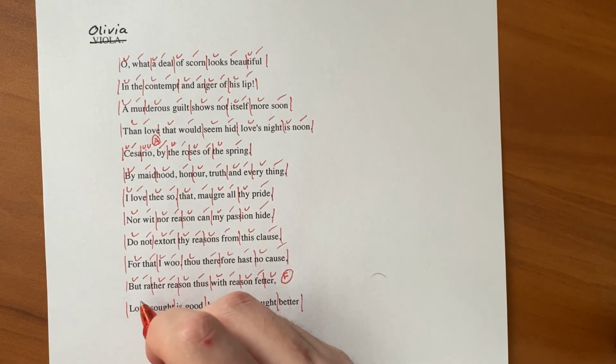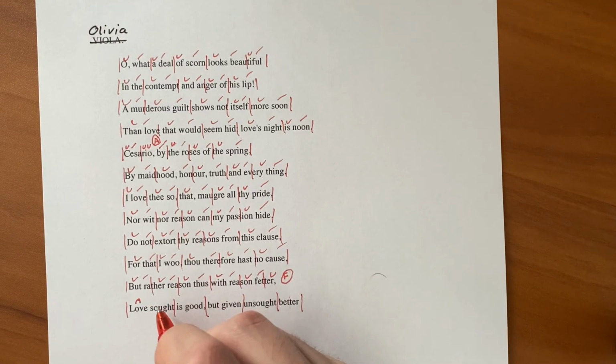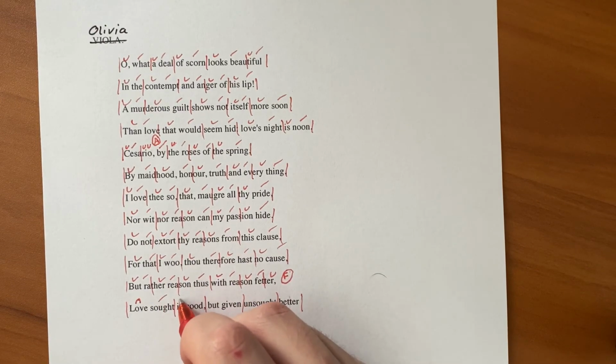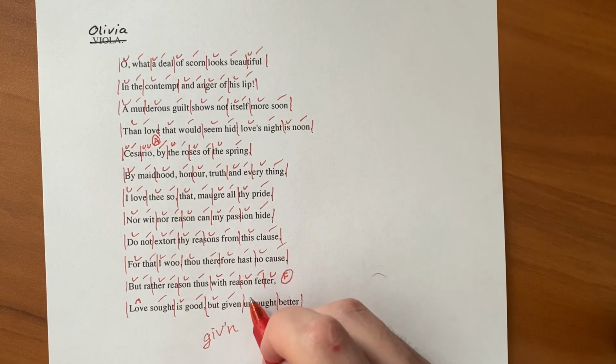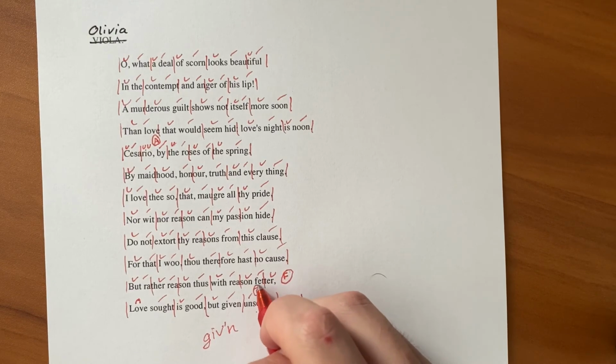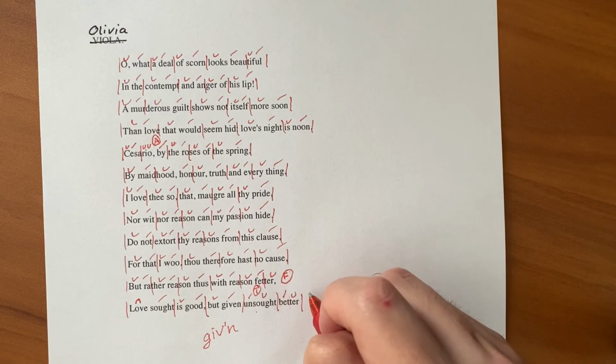So we're going to lift love, because it's very important. Love sought is good, but given unsought, trochee, better. And better is pronounced as a trochee always.